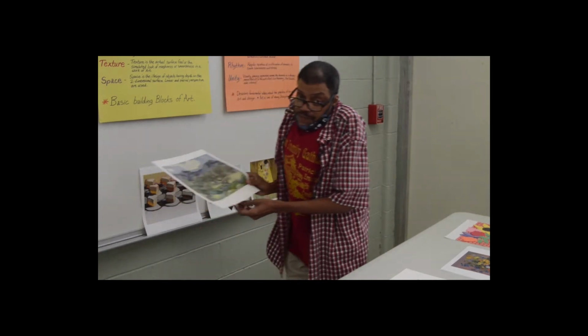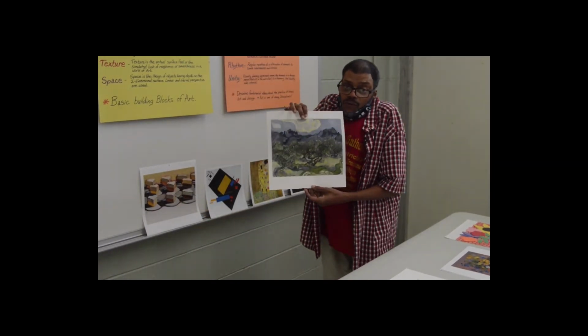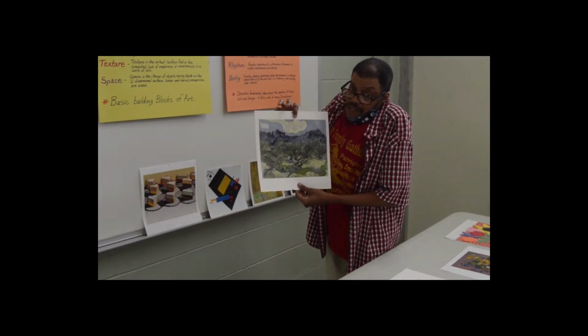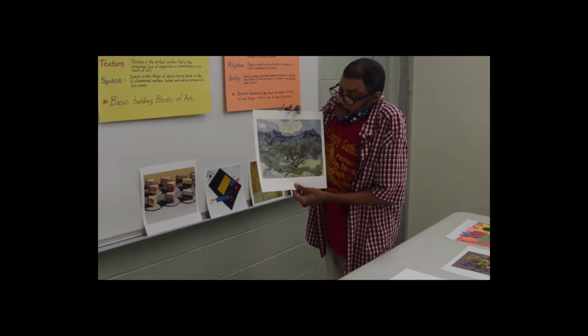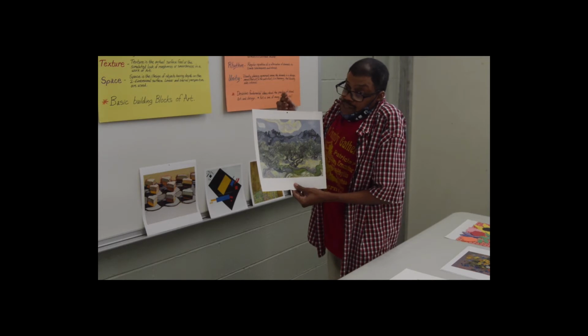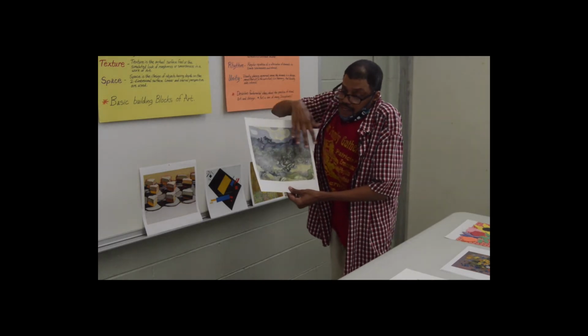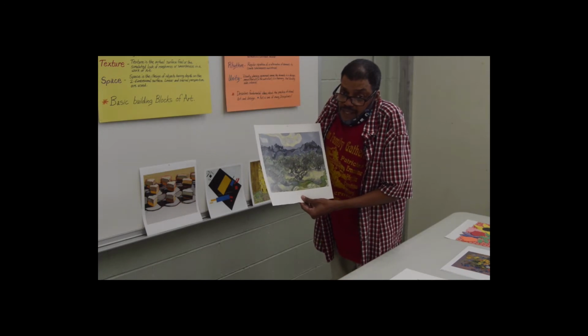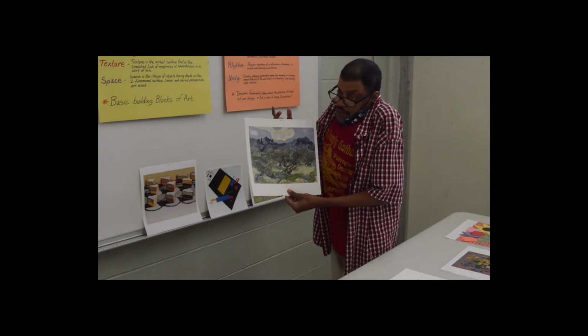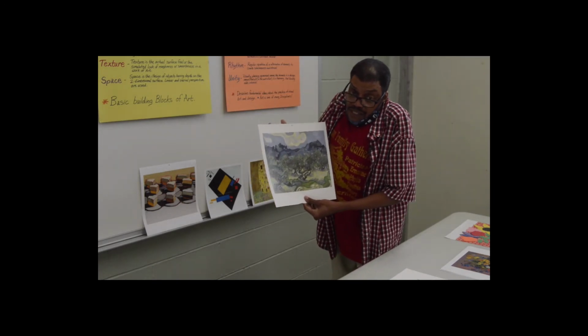This is one of my favorite paintings by Van Gogh. When you first look at it, the first thing you should think about is movement. One thing about Van Gogh is that he painted real thick in his artwork. That was his style.